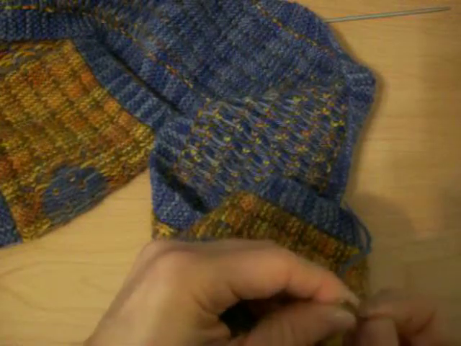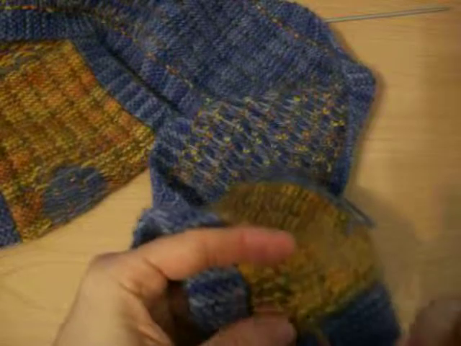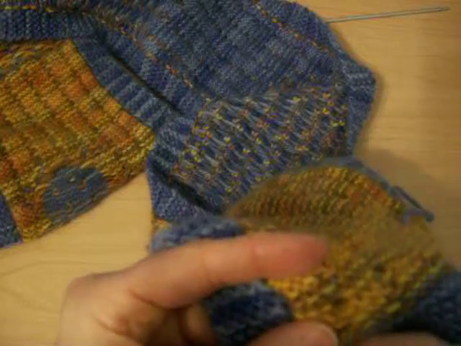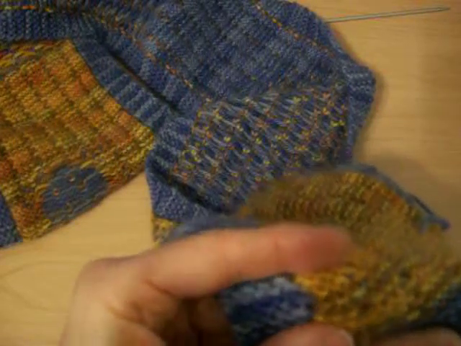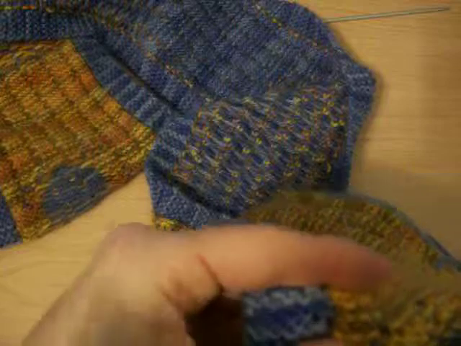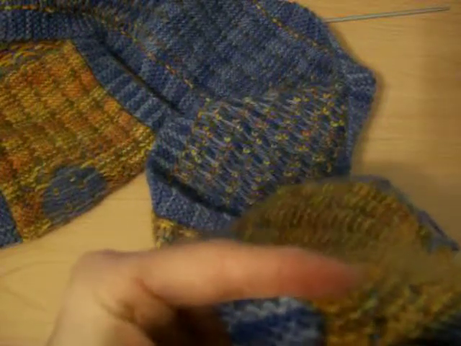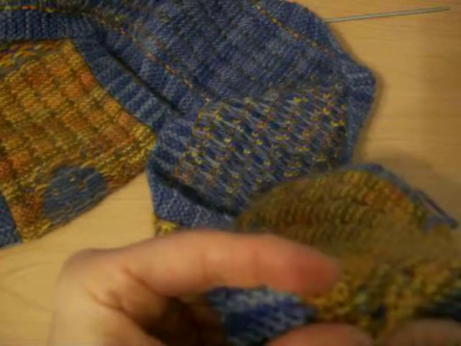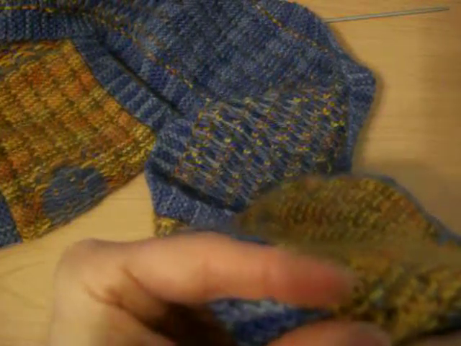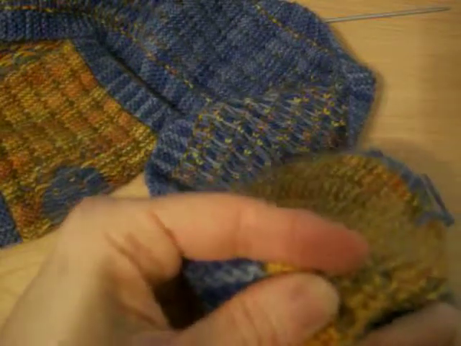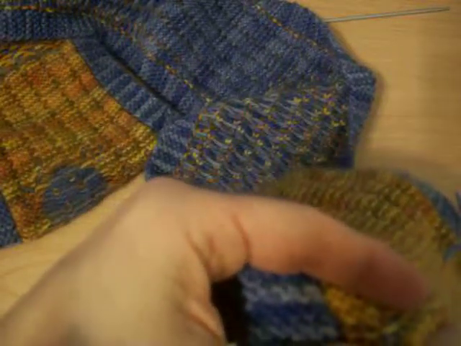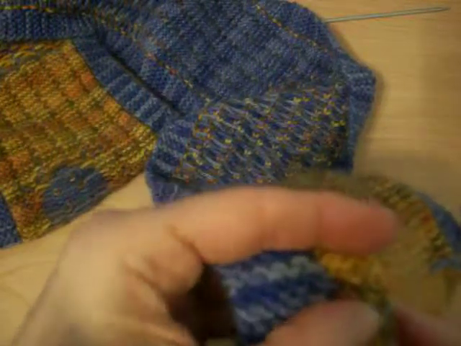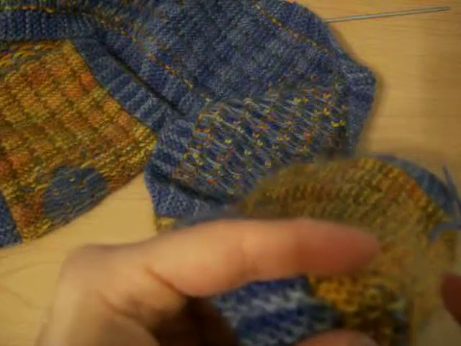And now we're home free again, going behind the floats to keep the garment reversible. Now you see I'm taking the main color stitches and going under them, under a main color stitch and under a contrast color float.